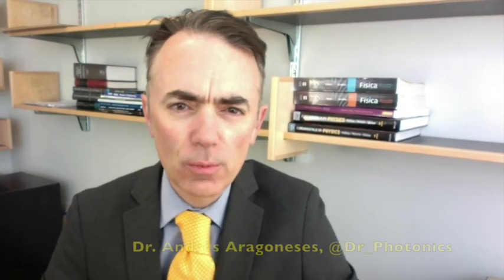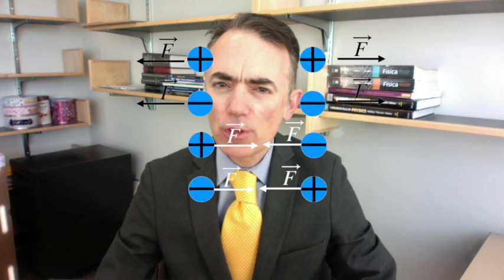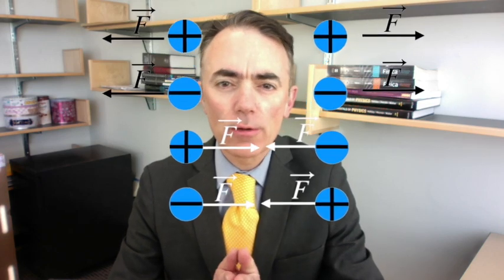In the previous lecture, we saw that matter is made up of atoms, and atoms are made up of protons and electrons because particles with different charge attract each other, and particles with the same charge repel each other. There are interesting dynamics going on inside of matter.